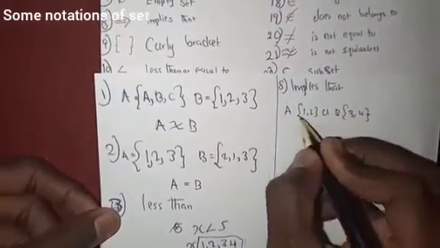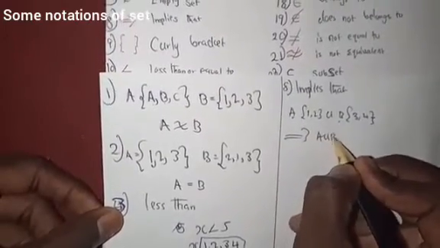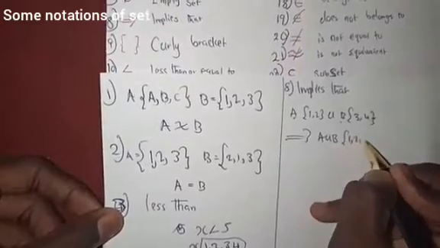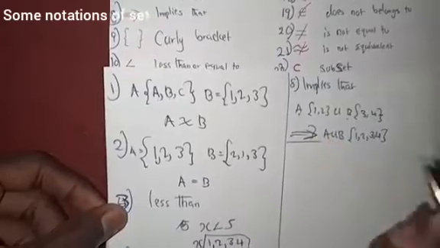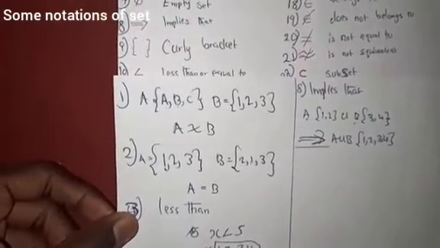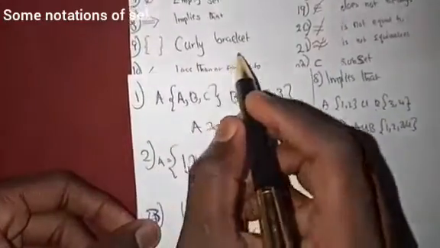So if you are asked to find the union of A and B, this implies that A union B will be 1, 2, 3, 4. So that is the function of "implies that". It functions just like "therefore" in sets. Now we are moving to the next one, that is the curly bracket.